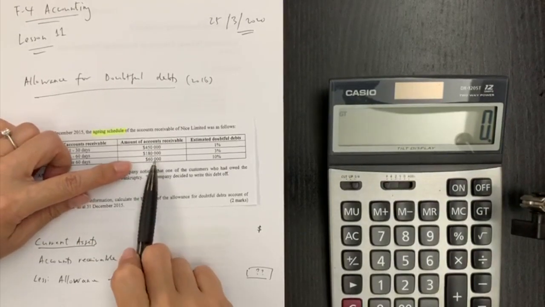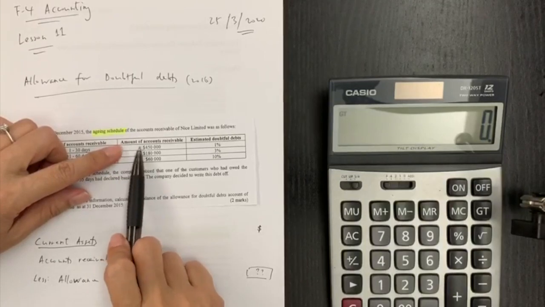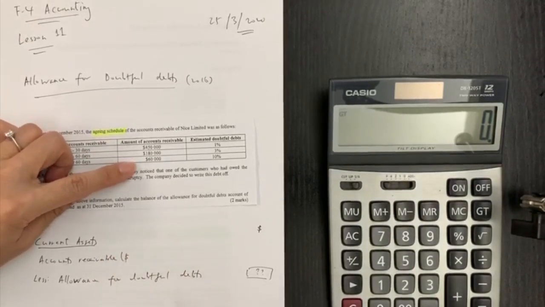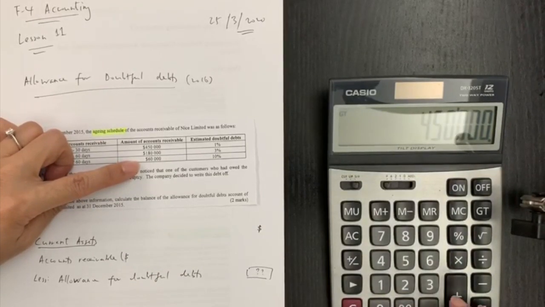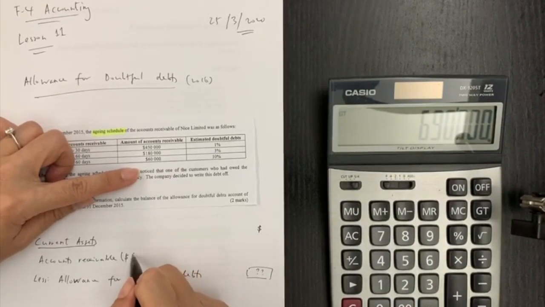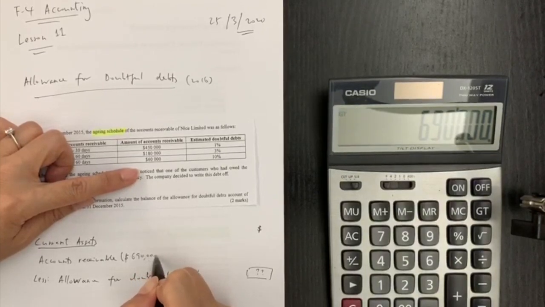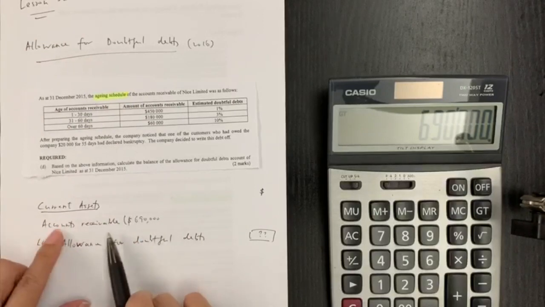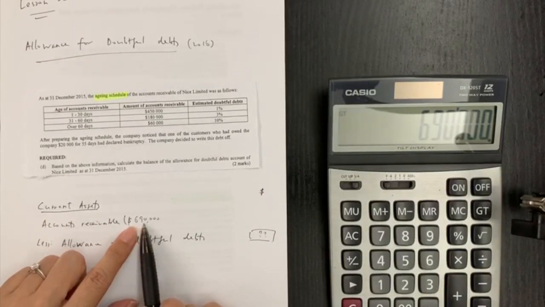Then in this column we have amounts of accounts receivable. If I use my calculator, the total accounts receivable is 690,000.